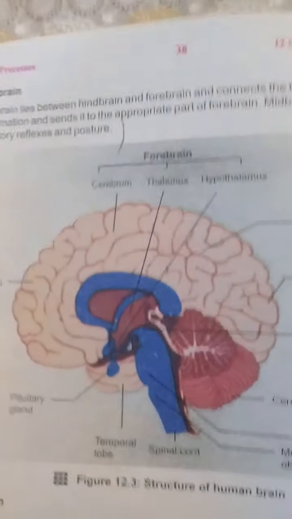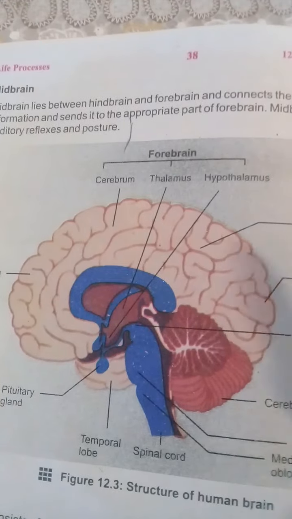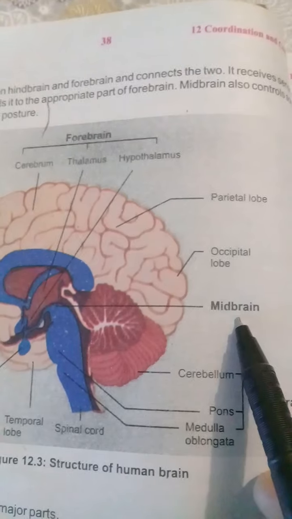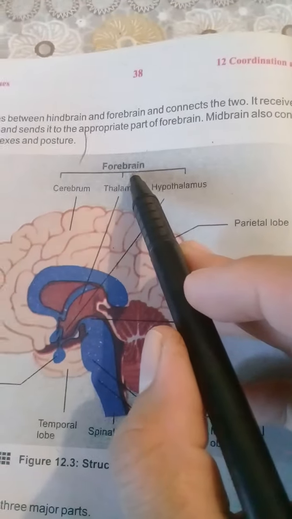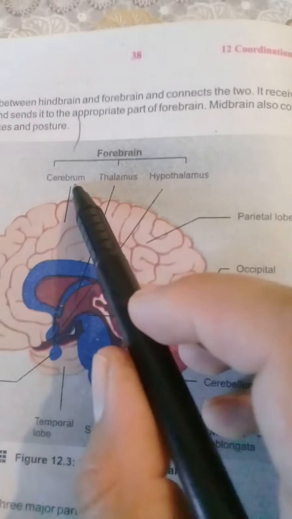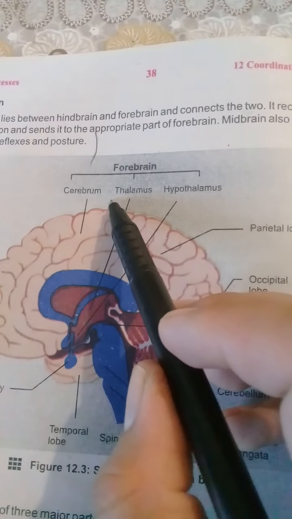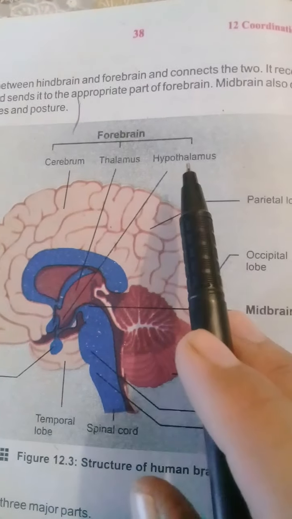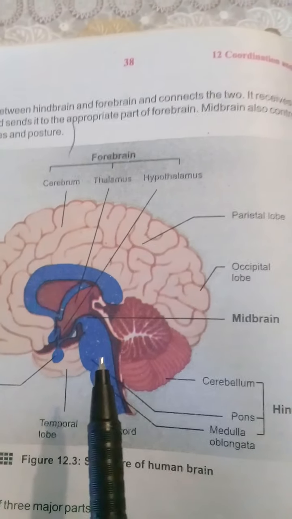Now come to the structure of the brain. Mainly the brain consists of three major parts. First part is the forebrain. Second part is the midbrain. Third part is the hindbrain. Today we'll discuss the forebrain. Forebrain consists of three subparts: thalamus, hypothalamus and cerebrum. Midbrain actually connects the forebrain with the hindbrain. So let's discuss the parts and functions of the forebrain one by one.